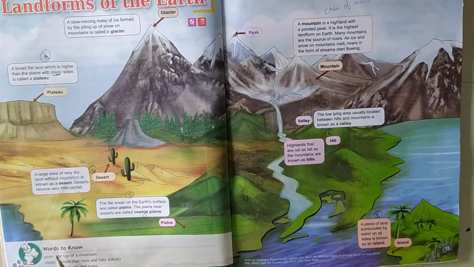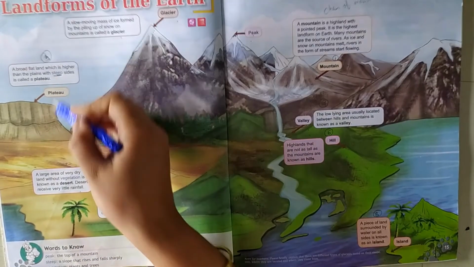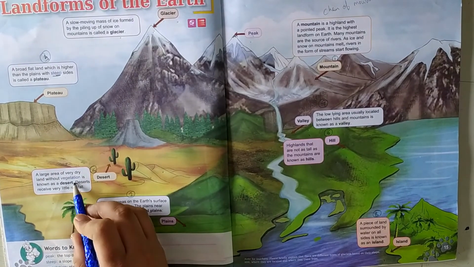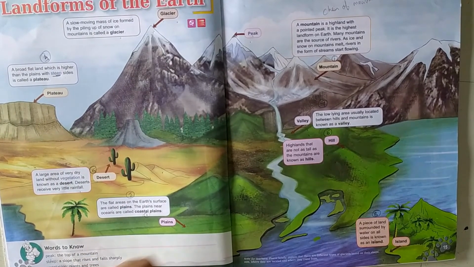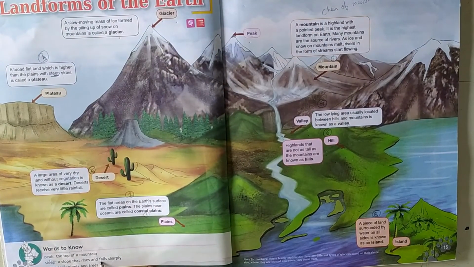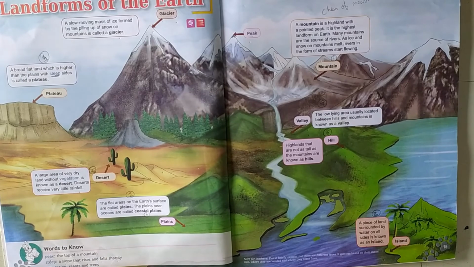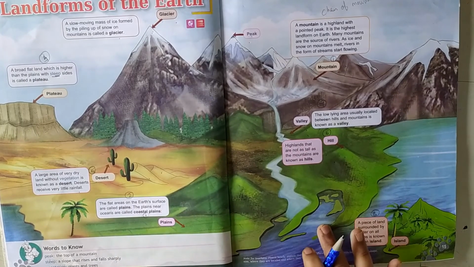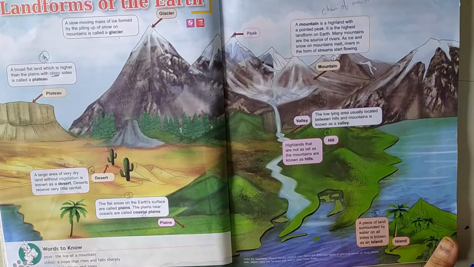And one more thing, these blue words written here are words to know, and their meanings are given. What is the peak? Top of the mountain. What is steep? A slope that rises and falls sharply. And vegetation means plants and trees. So here we complete the different landforms of the earth.